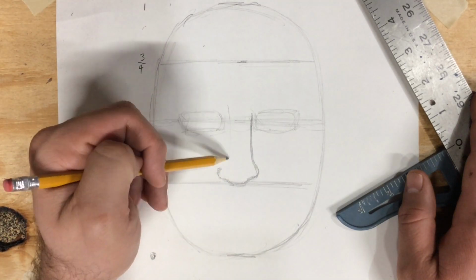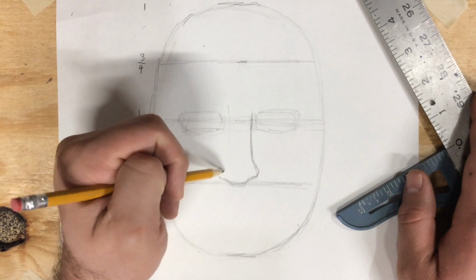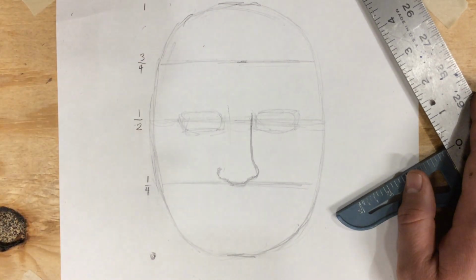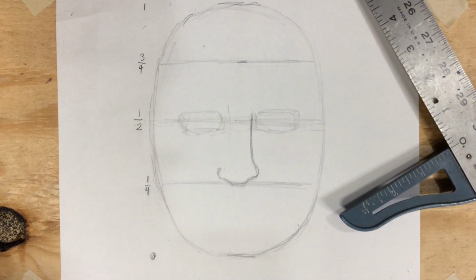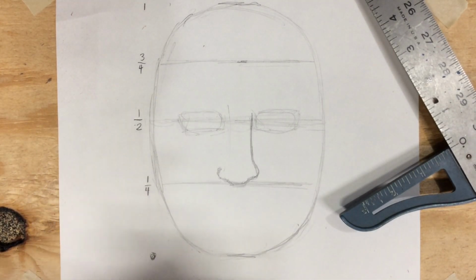I could draw the other side, but I just don't do it that way. But if you want to, you can go ahead and do that. You can even draw your nose your own style. Some people draw a nose that looks like a J or a letter L, it's up to you. Just as long as it's in the right place, it's going to look realistic.